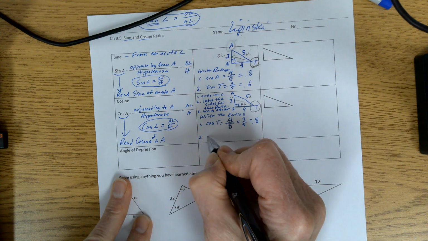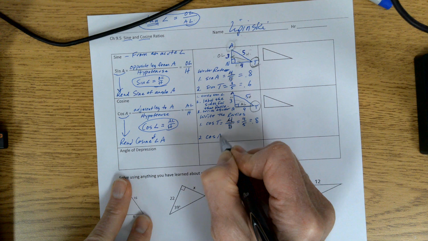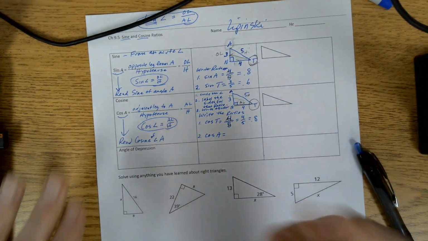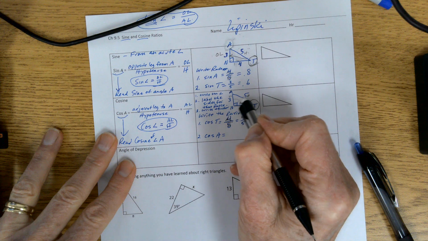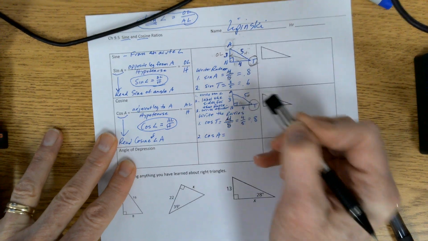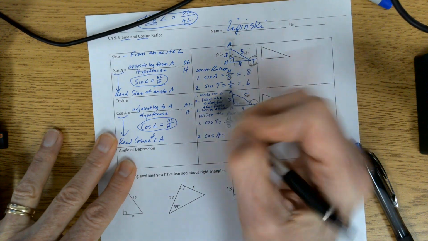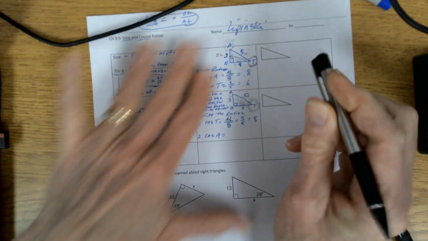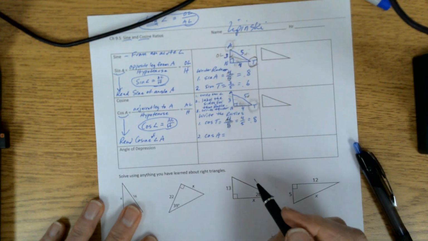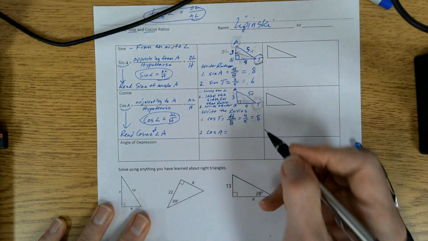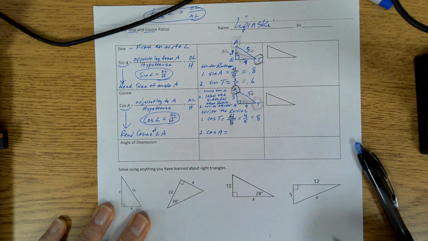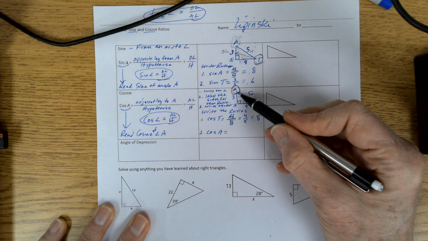Number 2, let's do the cosine of A. So this time I'm not going from T, so the names of my sides change. I'm going to erase this so I can see it. Sorry, my eraser stinks on this. Okay, I am going from A. So we're doing adjacent.